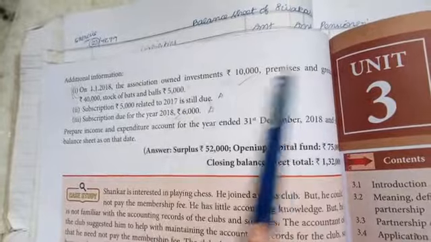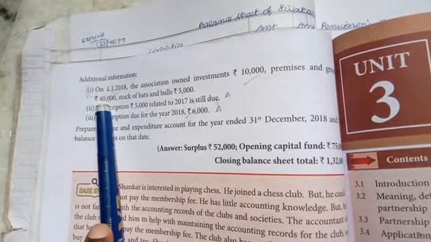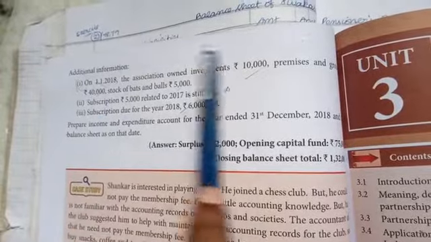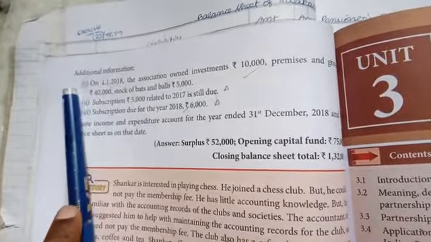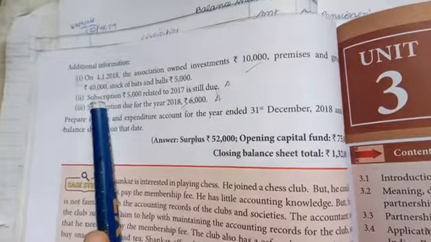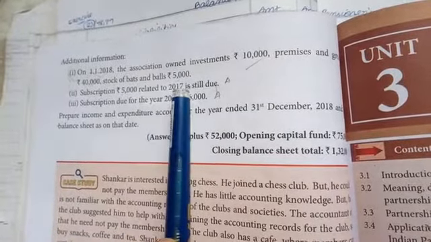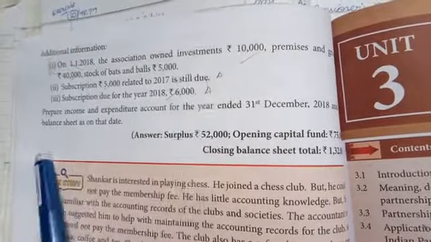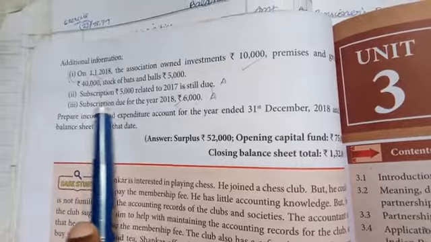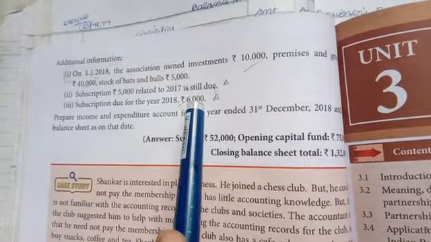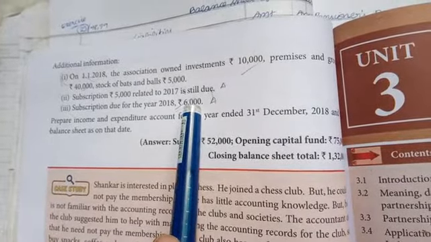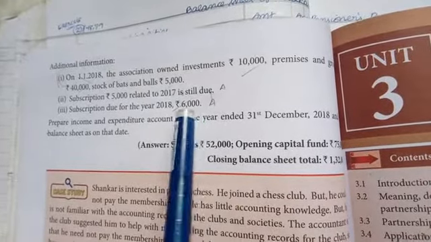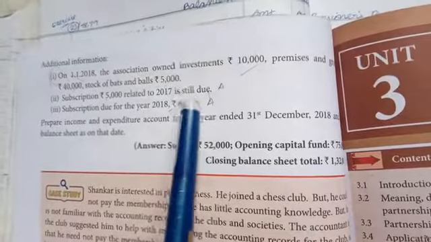These items are to appear in the opening balance sheet, because knowing these items is very helpful to know about the opening capital. Then subscription 5,000 related to 2017 also appears in the opening statement of affairs. Subscription due should be added along with the current year subscription on the income side of the income and expenditure account, and again these 6,000 will appear at the asset side of the balance sheet.